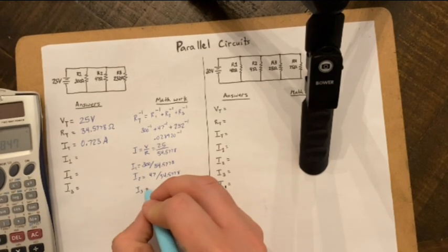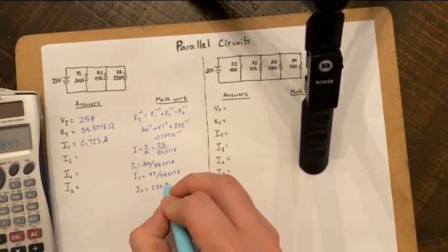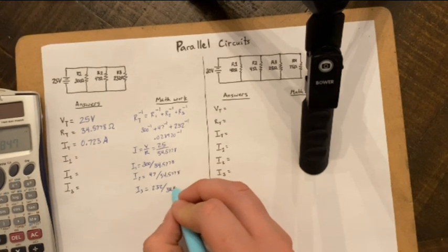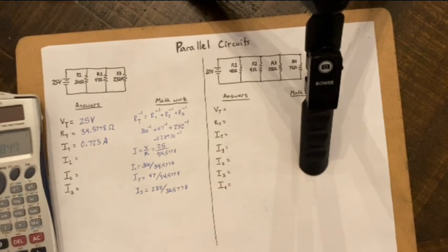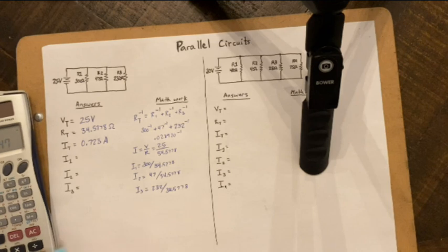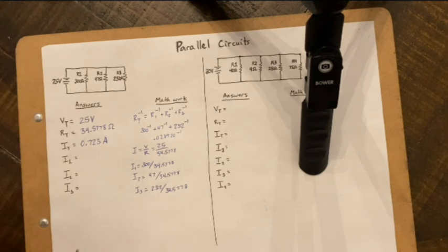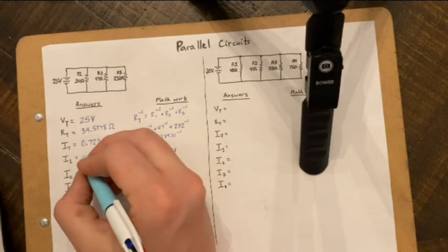And I3 the same. And then once you get your answers, just write them here.